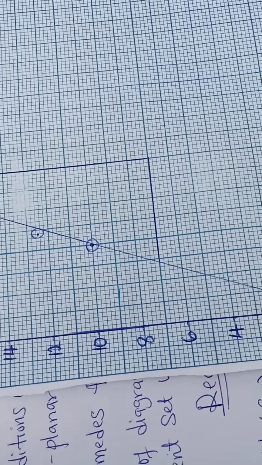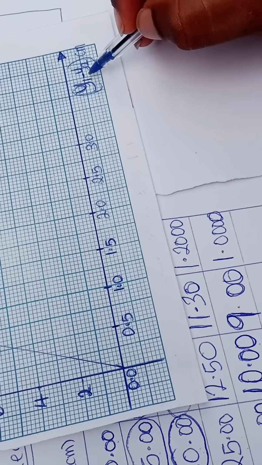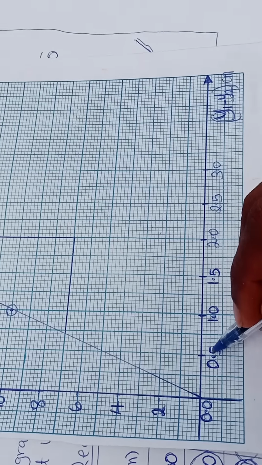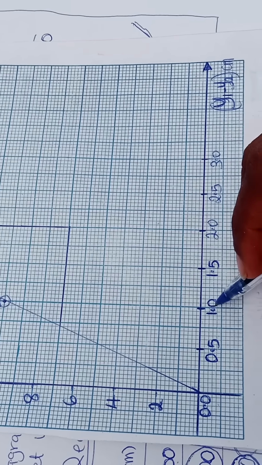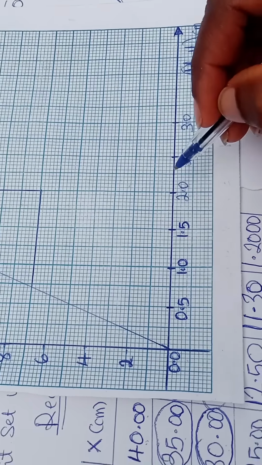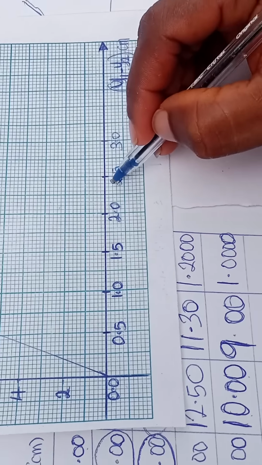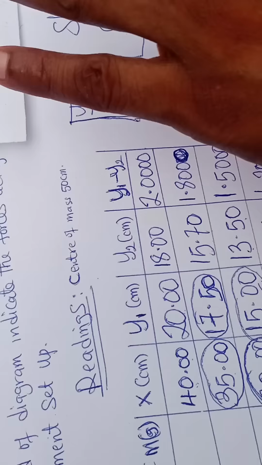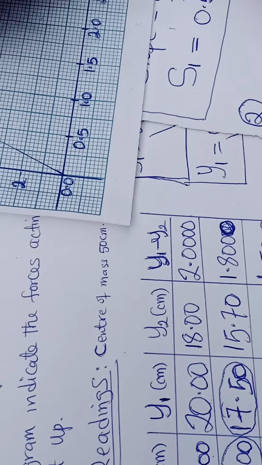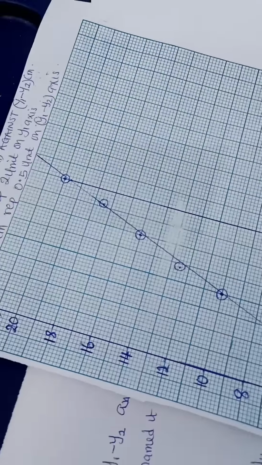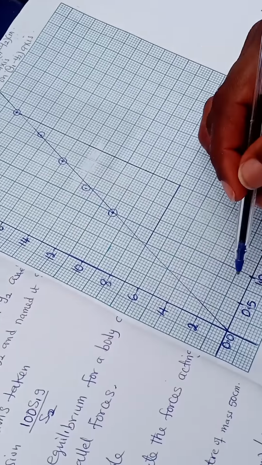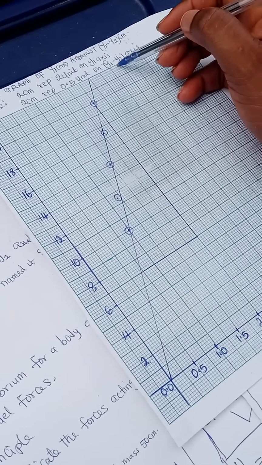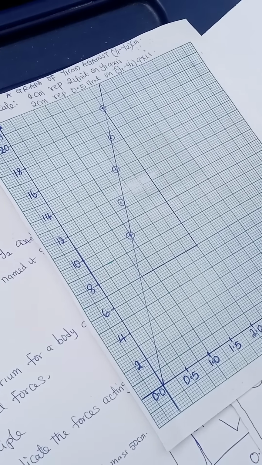Now, on the horizontal axis, which is y1 minus y2, I have 0.5 here, 1.0, 1.5, 2.0, 2.5. When you plot this graph, this is how it will look. What is important is that my scale here is 2 centimeters to represent 0.5 units on the y1 minus y2 axis.